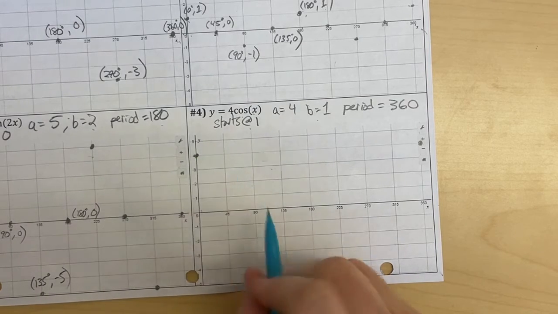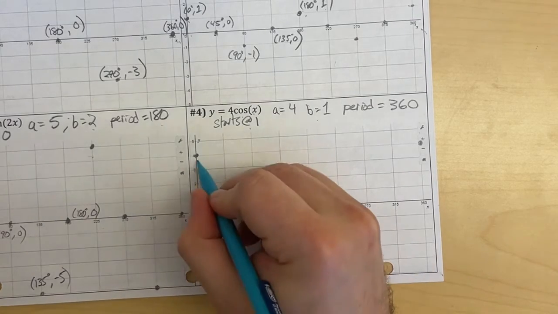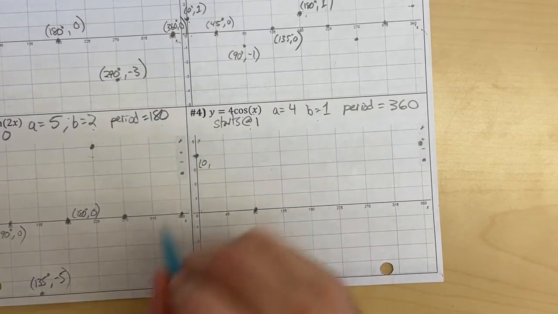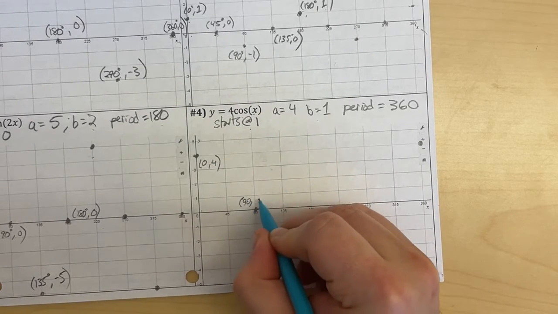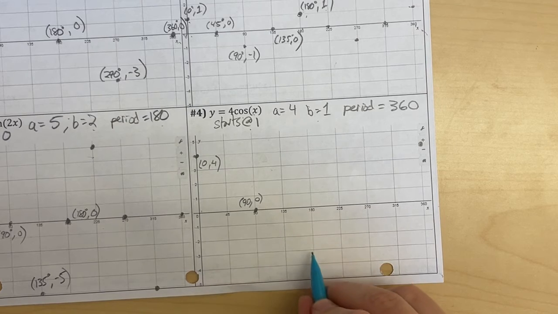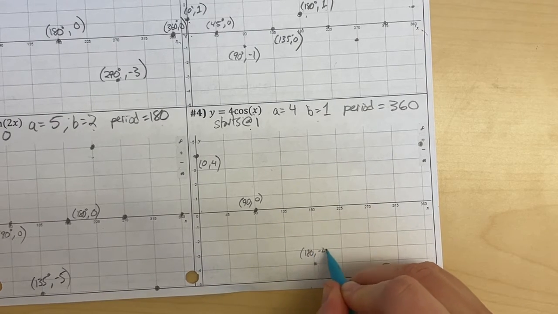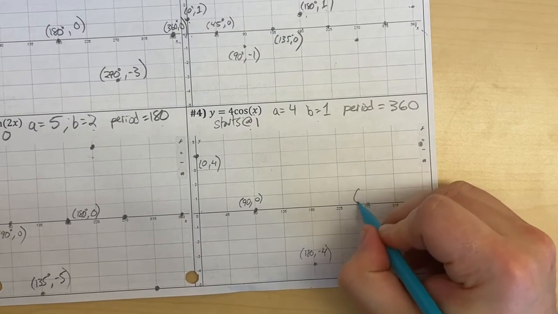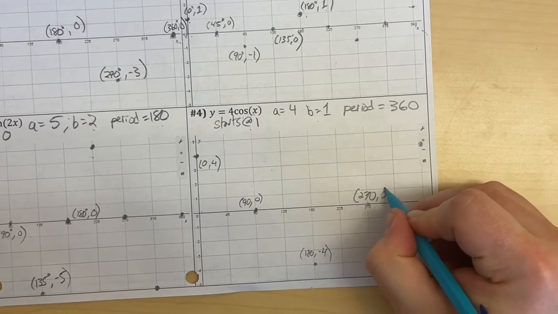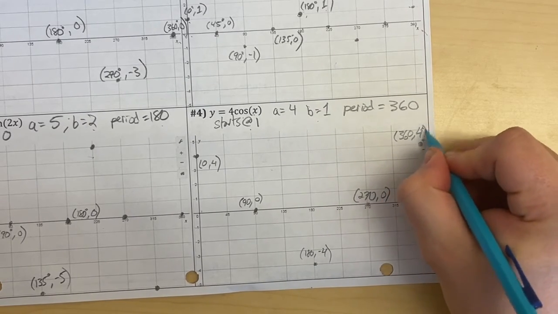So I start at 0, 4. This is 90, 0. Go down to 180, so this is 180 and negative 4. And then I have 270, which is going to be 0. And our last value, 360, is going to be positive 4 again.